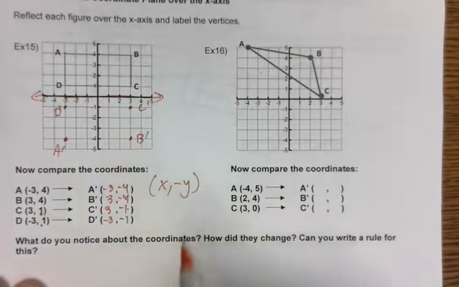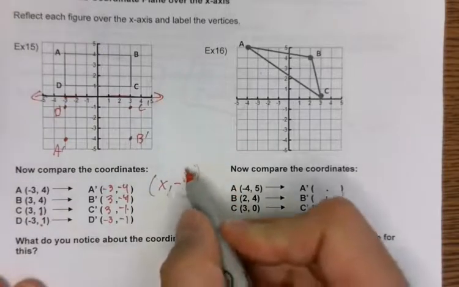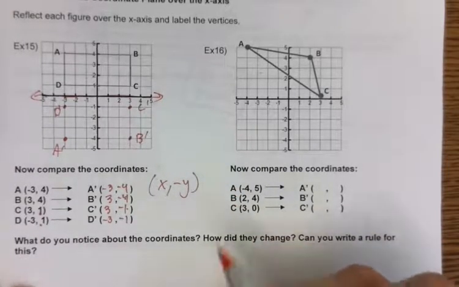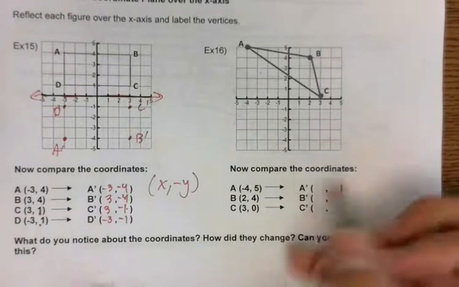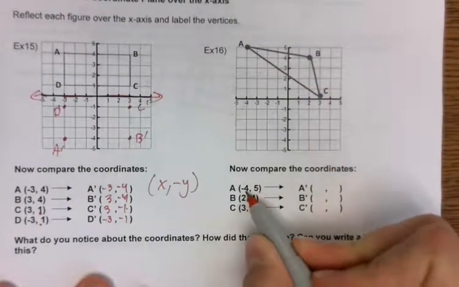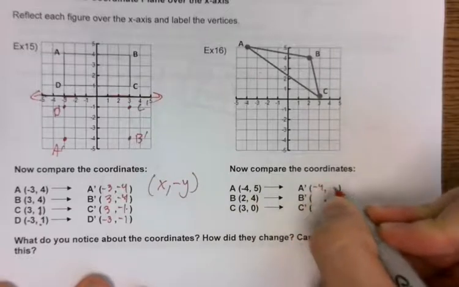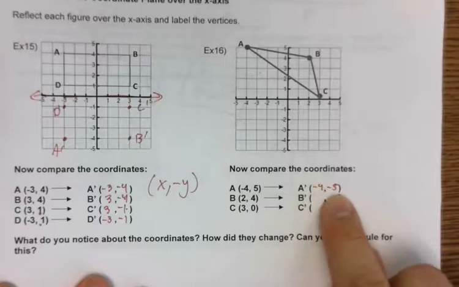All that means is when you're reflecting something over the x-axis, the only thing that's going to happen is the y value is going to change its sign. So if it was negative, it's going to become positive, and if it's positive, it's going to become negative. So just to show you what I mean, (-4, 5) is going to become (-4, -5). Notice, all I did was change the sign of the y value. That's all that happens when you reflect it over the x-axis.